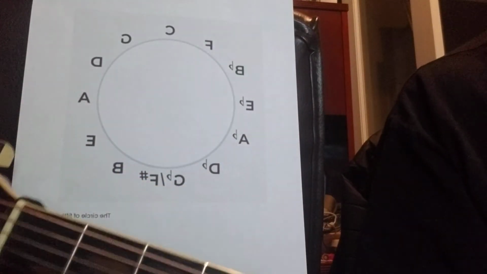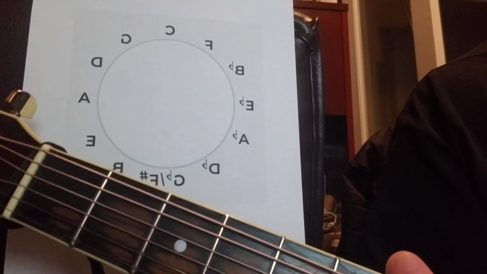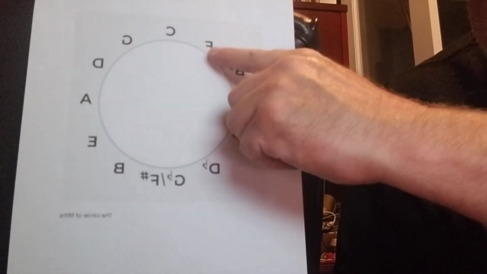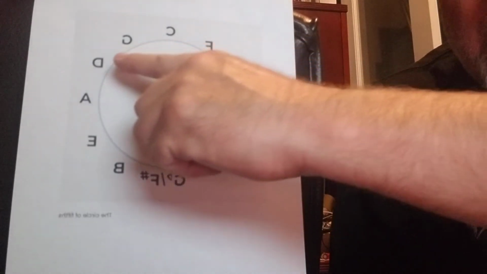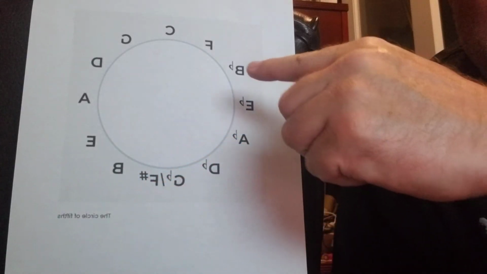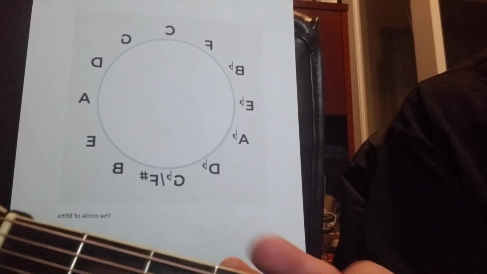Well, check this out. If we're going to start, let's start at that F. Okay? We're going to start at this F right here. And we're going to make our way around the circle of fifths. But we're going to do it on our guitar. Okay? And here we go.